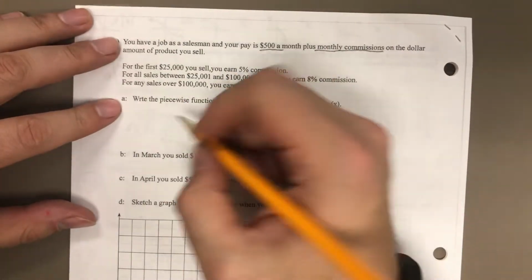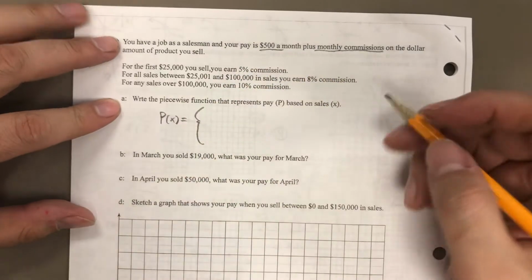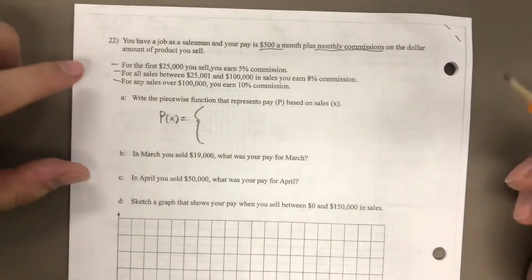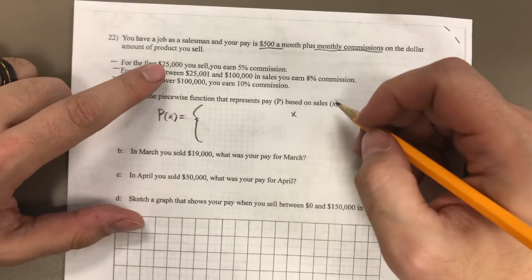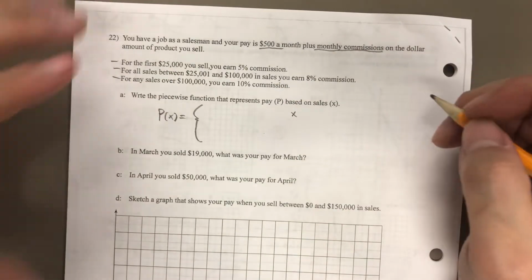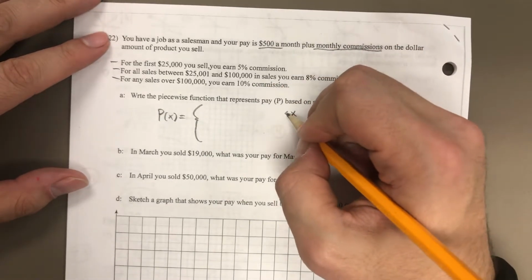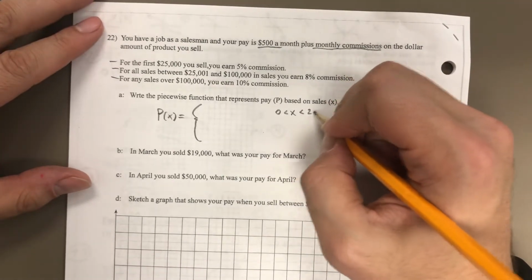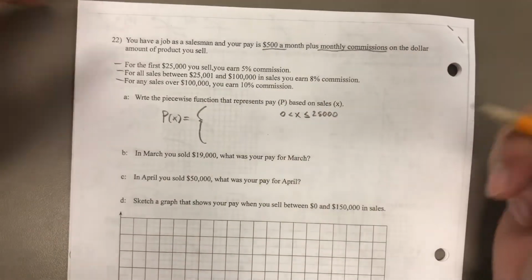So the pay function, P of x, is equal to, and then we put in these little curly brackets here because we're going to put together 3 equations because we have 3 different domain restrictions. So when x, in other words, the amount of money that we sell, is up to $25,000, we get 5% commission back on top of the $500 that we initially had. So that means x is going to be between $0, so if you don't make any sales, and $25,000. And it's including that amount as well, because it says first $25,000, so including that.